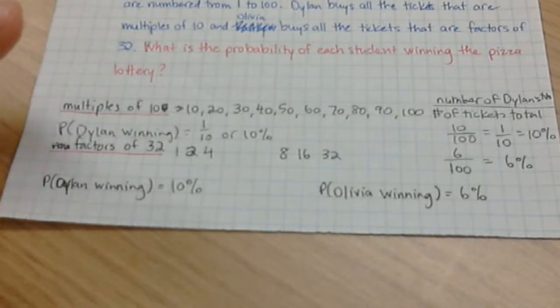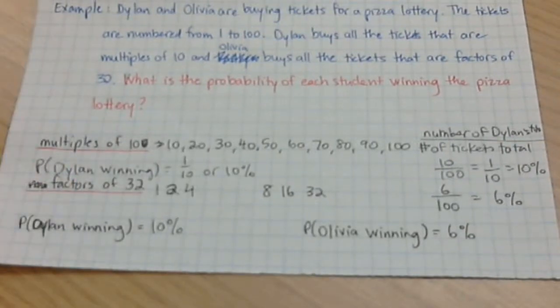So that's how we calculate probability. And that's what you're going to be asked to do in the questions for tomorrow's practice. So I hope that makes sense.